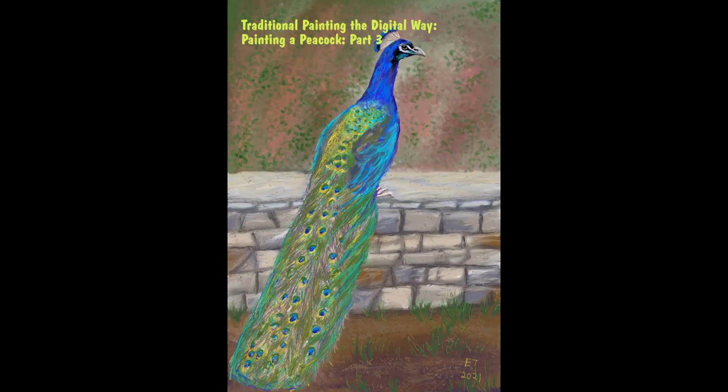And then here I wanted to go ahead and do his feet, and their feet are a light gray or white color, so I started on that. And in part 4 I'll go ahead and finish working on the feet and the rock wall and some more feathers.